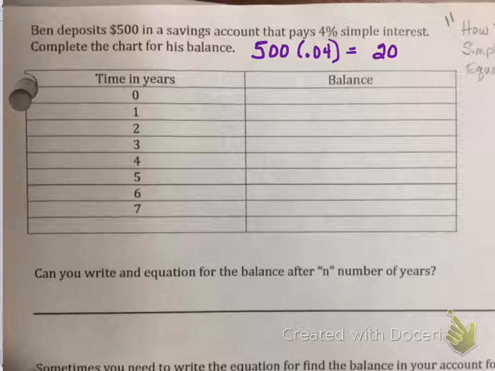So we're going to take that 4%. We're going to remove the percent sign and move the decimal 2 places to the left. It doesn't matter whether it's compound interest or simple interest. We always remove the percent sign, move the decimal 2 places to the left before we multiply. So what we're going to do first before we fill out the chart is find 4% of 500. So we would plug into our calculator 500 times 0.04, and that's going to give us $20.